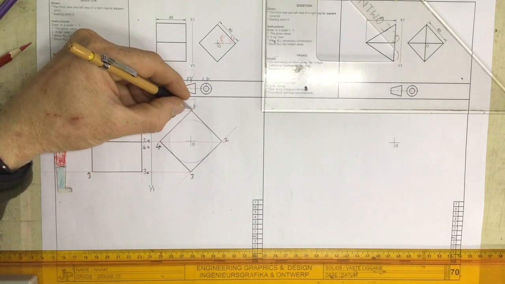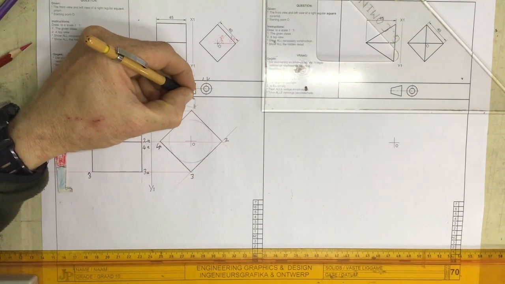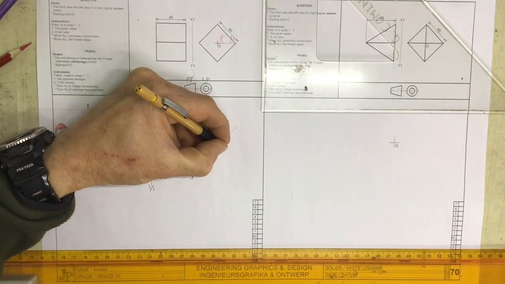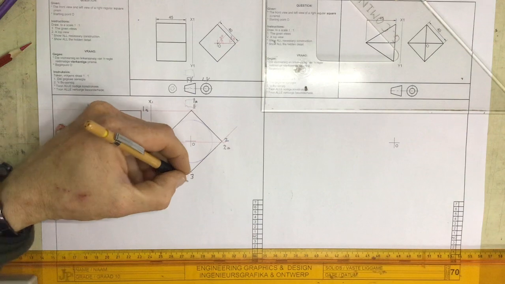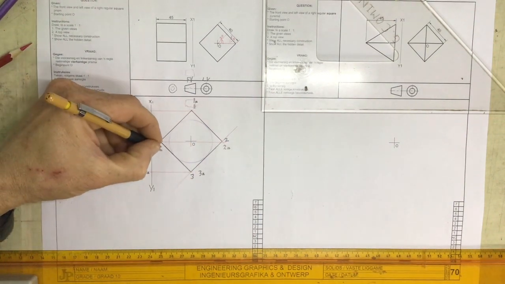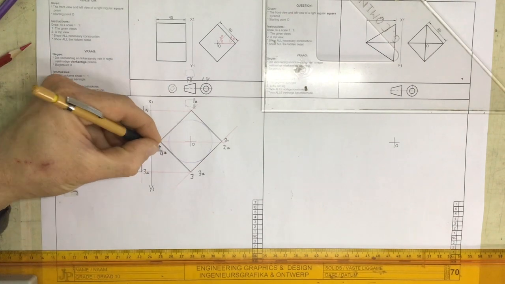So at each of these points, I'm going to have another point. Number 1A is behind number 1. Number 2A is behind number 2. Number 3A is behind number 3. And number 4A is behind number 4.